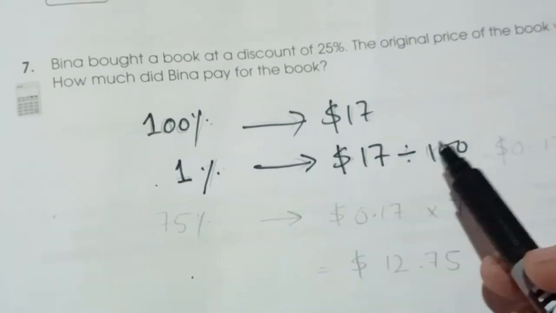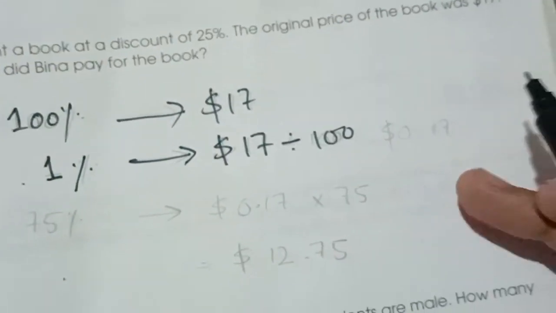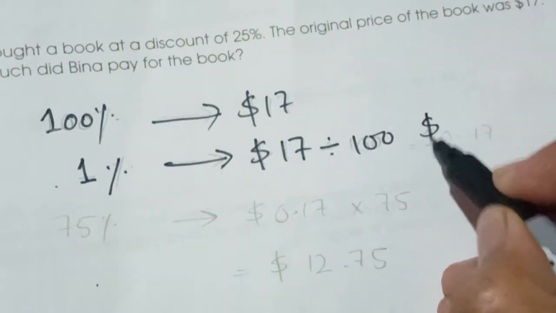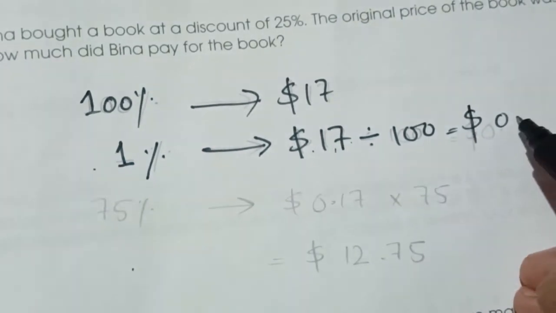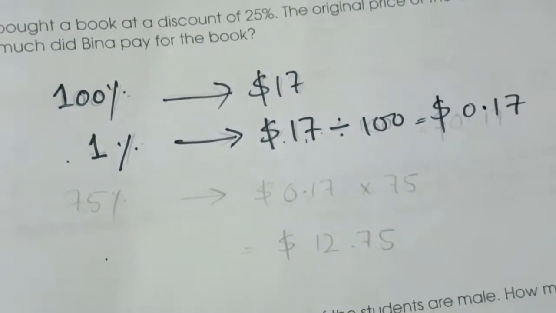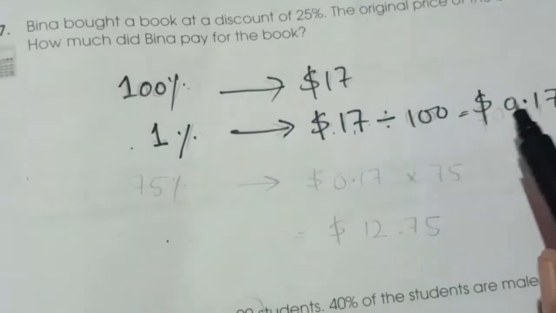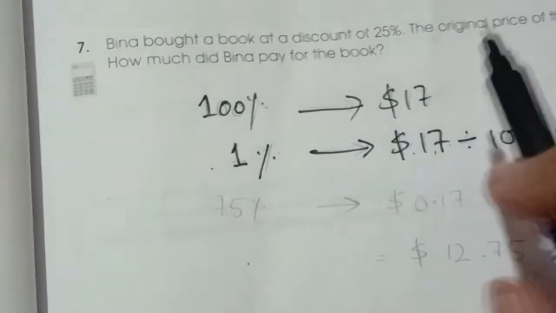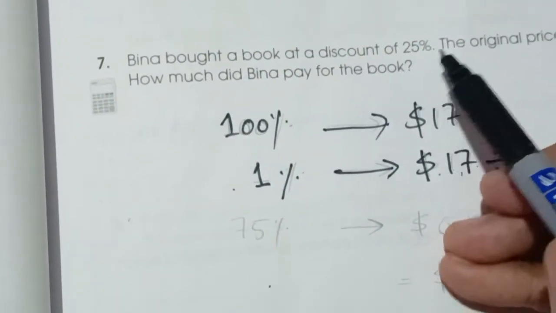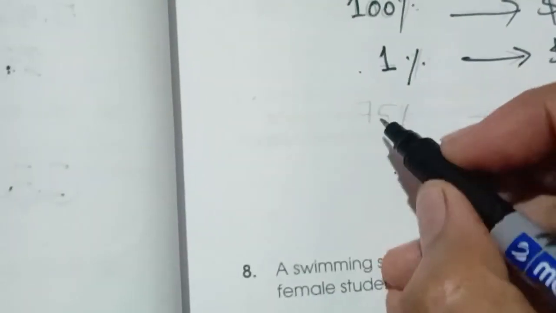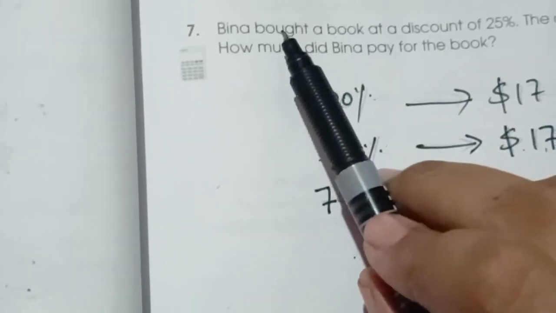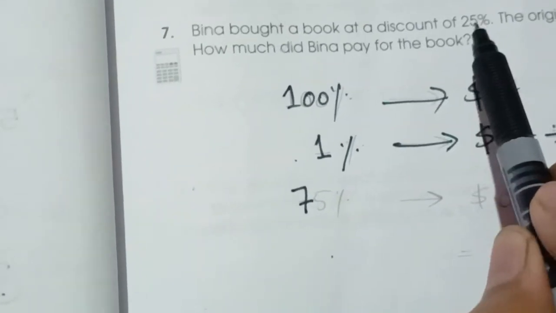because we only find the percentage with 100. So here we can simply move the decimal point 2 places. So the answer is 0.17. Now we have 0.17 and the remaining of 25% from 100 minus 25 is 75. So it means that Beena bought a book at discount 25. It means she paid only 75% of the book.